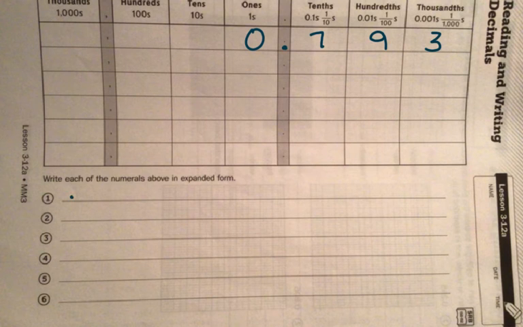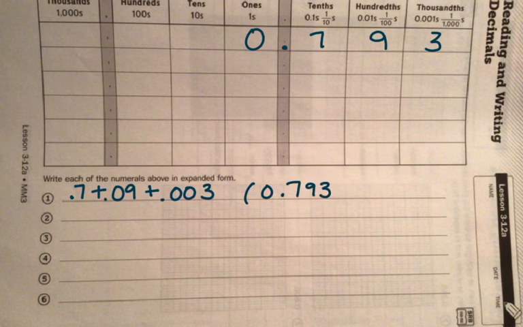Expanded form would be 7/10 plus the 100th place, which is 9/100 plus, we're just isolating the place value. So adding 7/10 plus 9/100 plus 3/1000, that would then give me 793 thousandths.